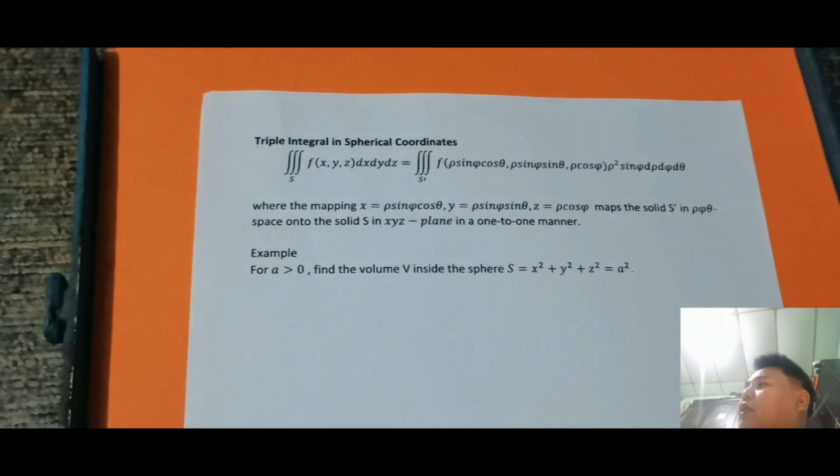Okay, so punta na tayo dun sa ating example. Actually, hindi ako nagbigay ng example, sorry. Wala din kasing example si book. So, ganun lang kasi talaga gagawin. Medyo mas madali lang siya. Okay, next is the triple integral in spherical coordinates.